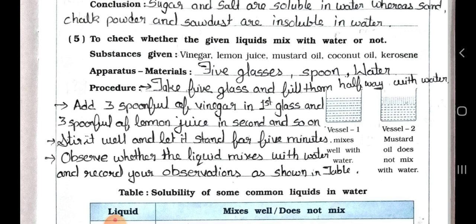Number 5. To check whether the given liquids mix with water or not. Substances given are vinegar, lemon juice, mustard oil, coconut oil and kerosene. Apparatus and materials are 5 glasses, spoon, water. Now see the procedure. Take 5 glasses and fill them halfway with water.